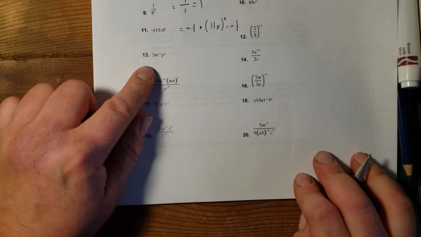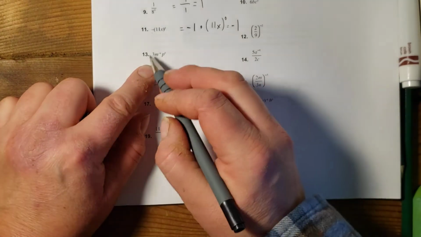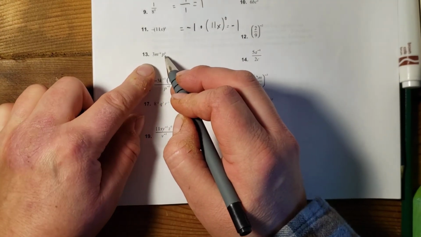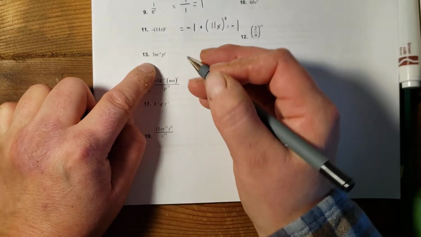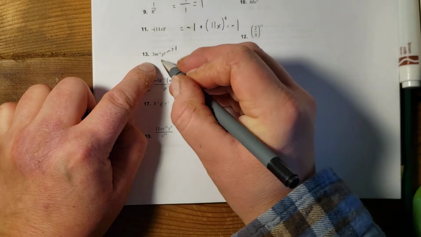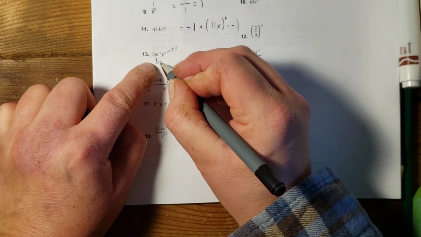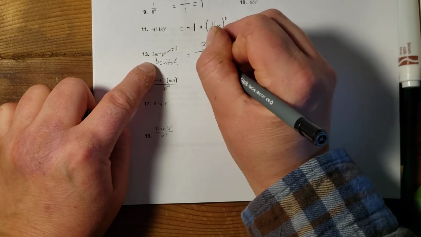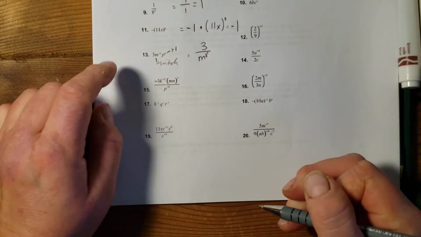We're going to get into variables down here. We have 3 times m to the negative 8, and p, it's hard to see, but that's to the 0 power. So we know that p to the 0 power is equal to 1. And we know that this needs to just switch sides. So that's going to be 3 over m to the 8th.